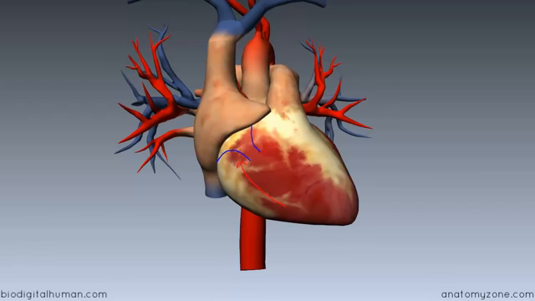If there weren't attachments to the papillary muscles via these chordae tendineae, the cusps would be everted and forced backwards into the right atrium like this by the pressure of the blood, and the blood would then flow back into the right atrium. So the papillary muscles, by attaching themselves to the cusps of the tricuspid valve via these chordae tendineae, prevent this from happening, and thereby prevent the backflow of blood into the right atrium when the ventricle contracts.